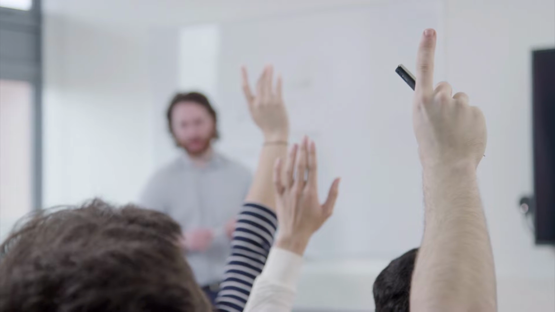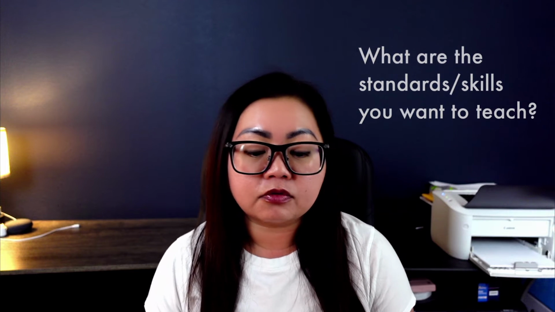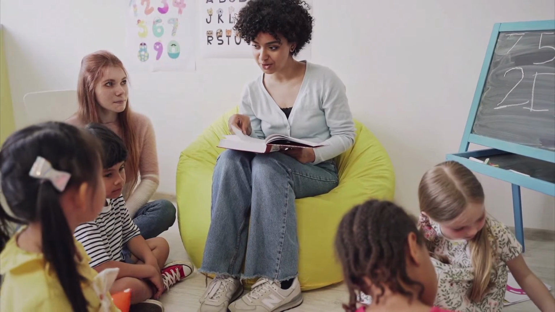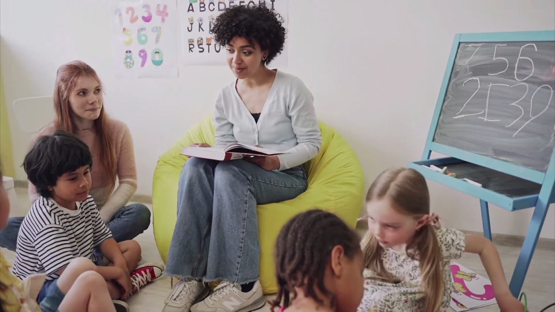The first thing that you want to think about when you are going to be lesson planning is to think about the standards and skills that you want to teach. So for example, I mentioned that we're going to be reading this novel called The Bear. And yeah, we're going to read this and I can do just like a normal novel study where we talk about characters and setting and plot and things like that. But what else do I want the students to get from it? How can I use this novel as a tool to teach multiple things?